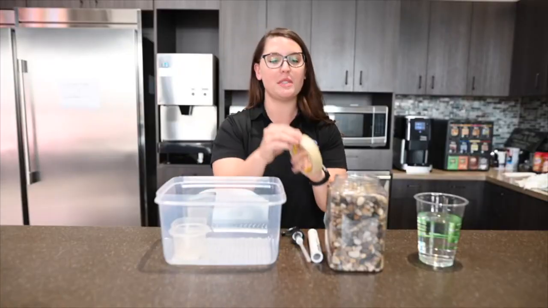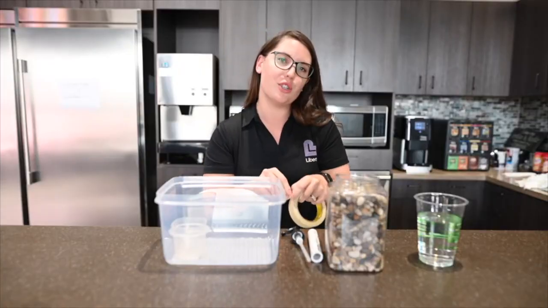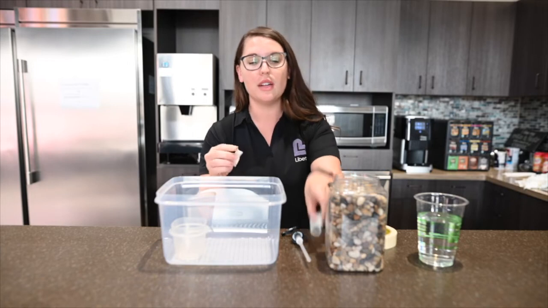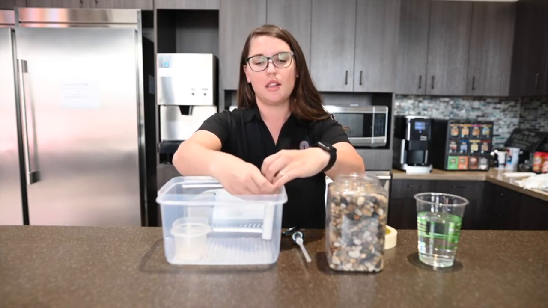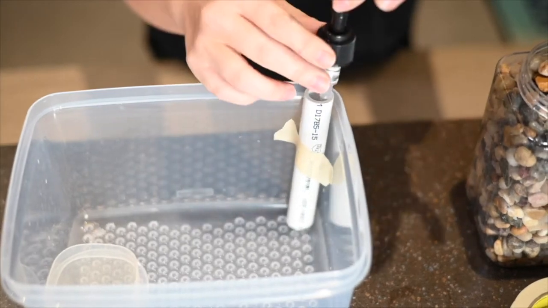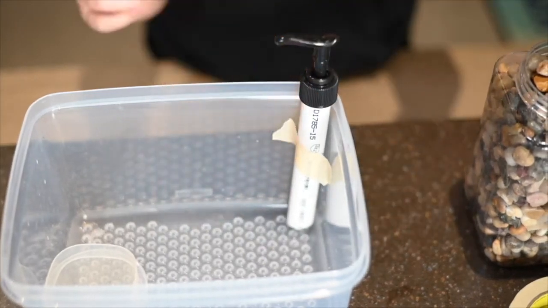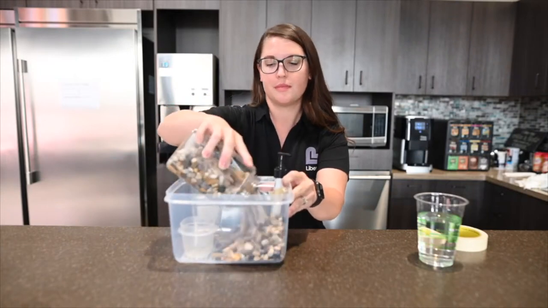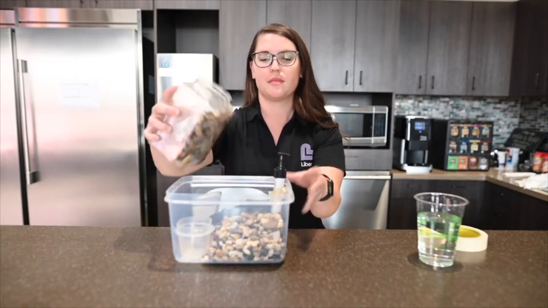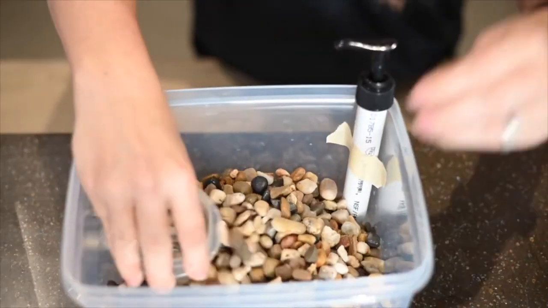To make your model, take your little bin that has the holes in the bottom and place it inside our model. Then take some tape and put that tube in a corner of the model. The tape basically just holds it in place. And then you can put your pump inside the tube. With your earth materials, you're going to put it inside the model, and you'll move that around.